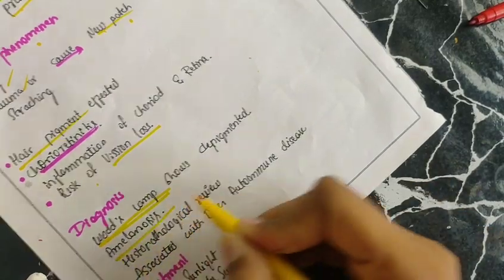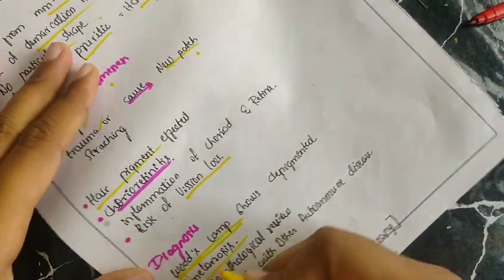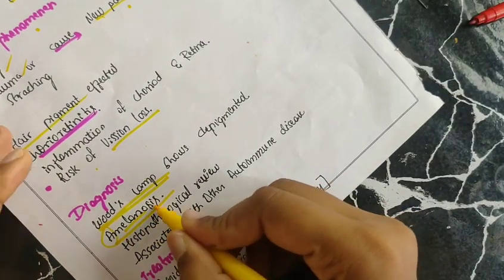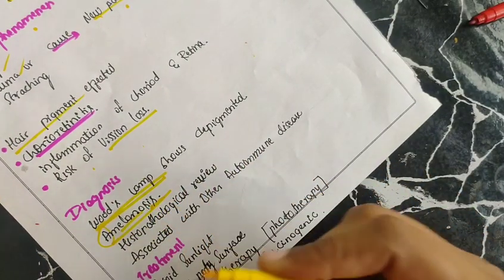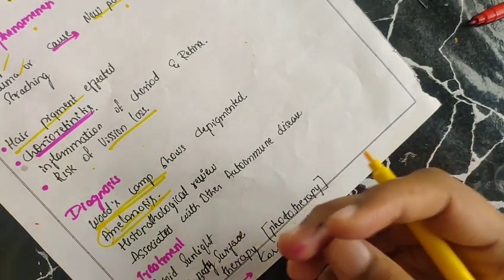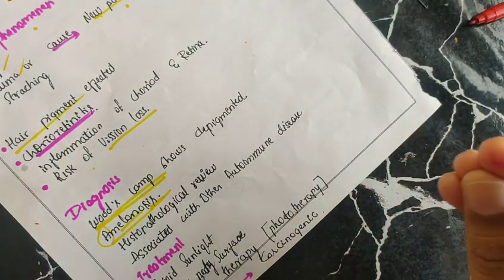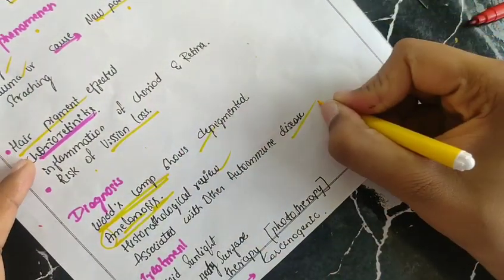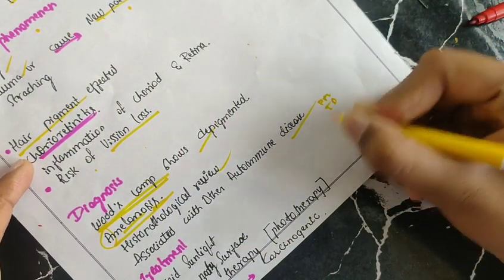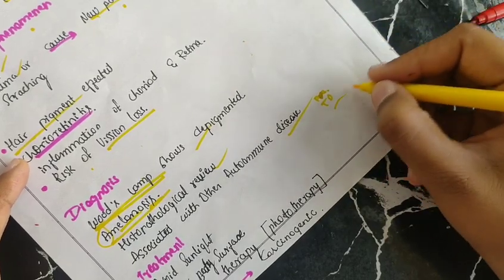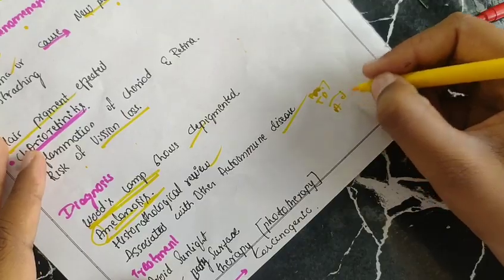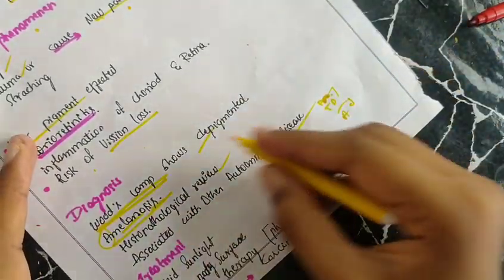And amelanosis. A means lack. Melanin means melanocytes. Melanization is not there. Osis means a condition. Amelanosis can be seen. And histopathological examination also reveals there is a loss of melanocytes. And it will be associated with other autoimmune diseases like diabetes mellitus, thyroid diseases, and many other autoimmune diseases, and Addison's disease. All these diseases are associated with this vitiligo.